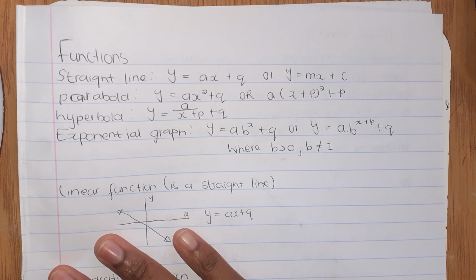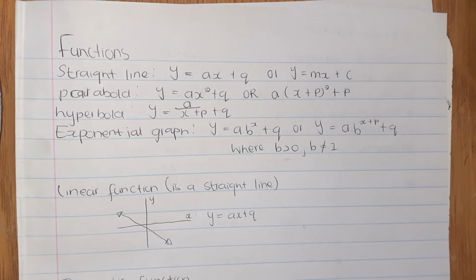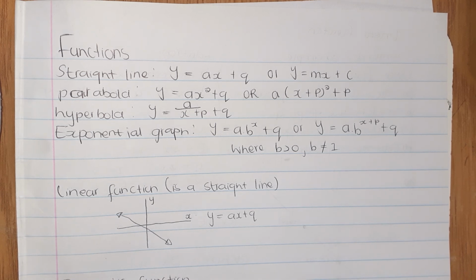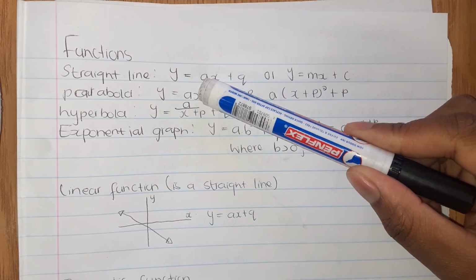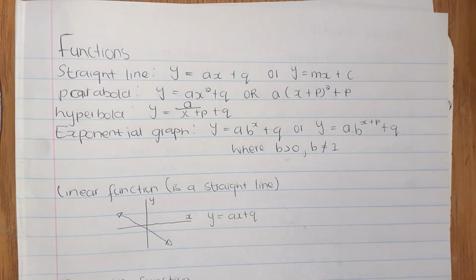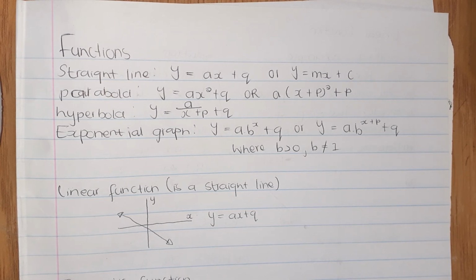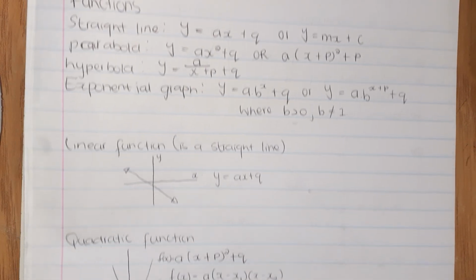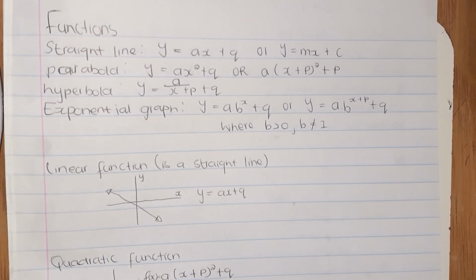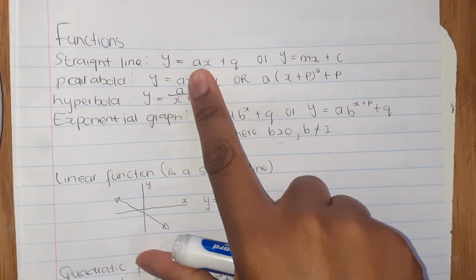So in mathematics, for the topic of functions, to be specific, we have 5 different types of functions in grade 12. The basic ones are straight line, parabola, hyperbola, and exponential graph. But then we get introduced to the log graph when we get to grade 12, which will be the last function that I will be doing for this video. Now we are going to be looking at them. Look at the straight line.